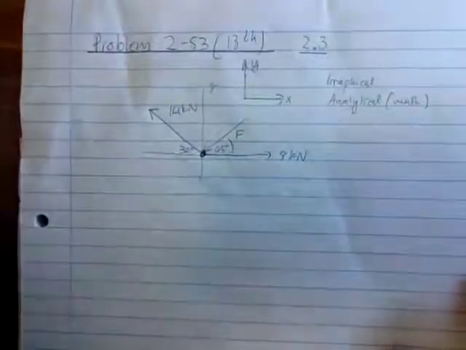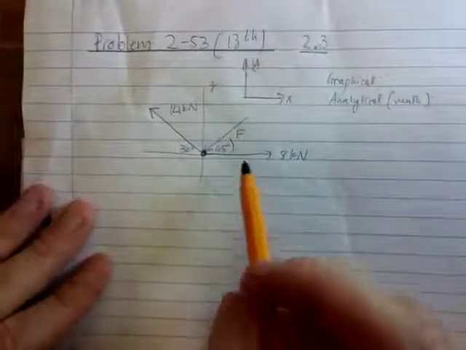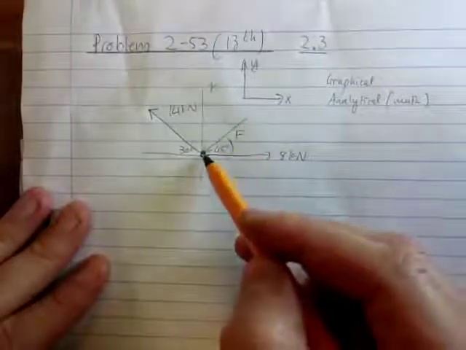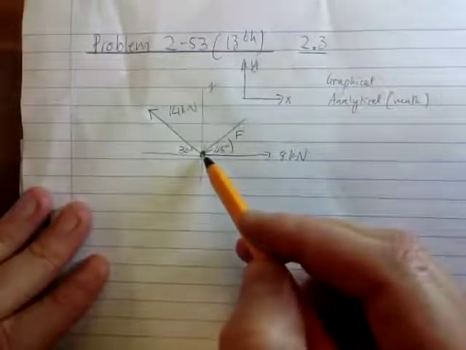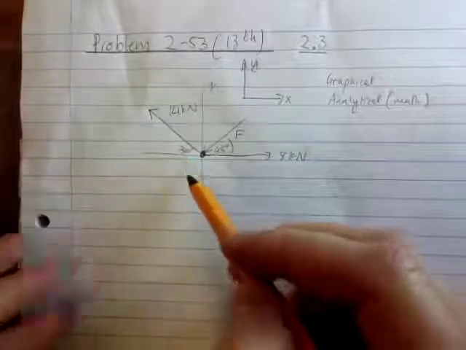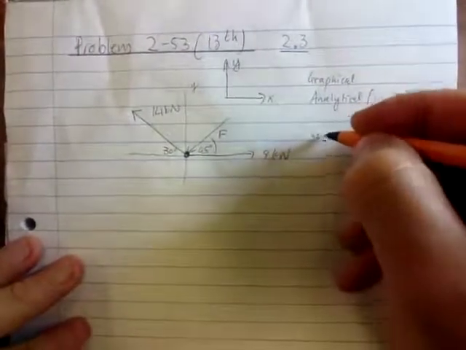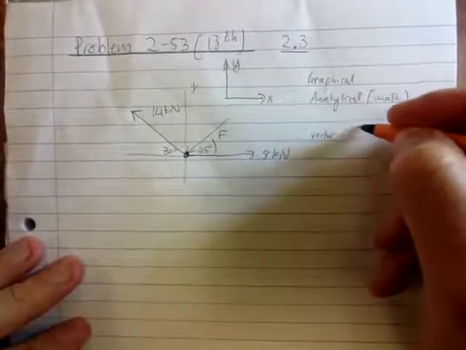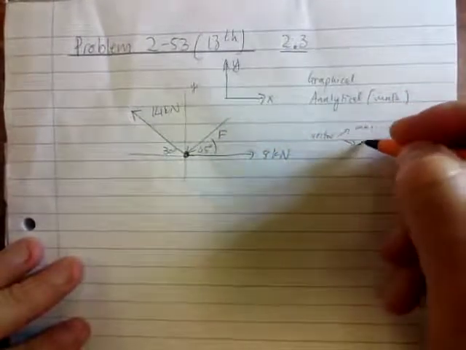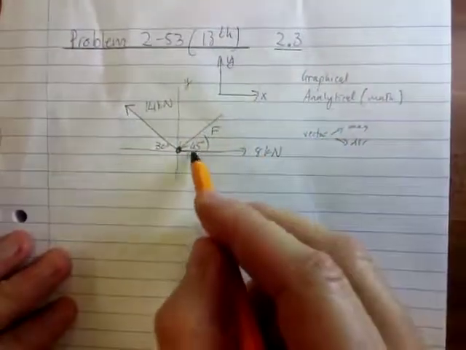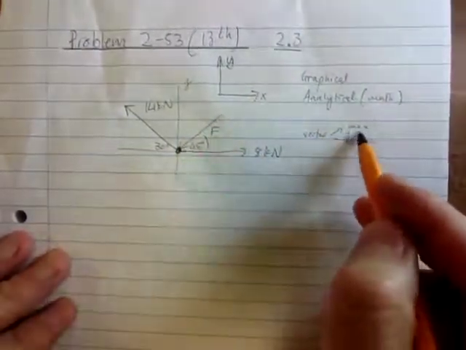Okay, straightforward. So the question is, what is the value of F so that the resultant of these three is a minimum? Remember, guys, a vector has both a magnitude and a direction. For this force we've got a direction but we don't have a magnitude.